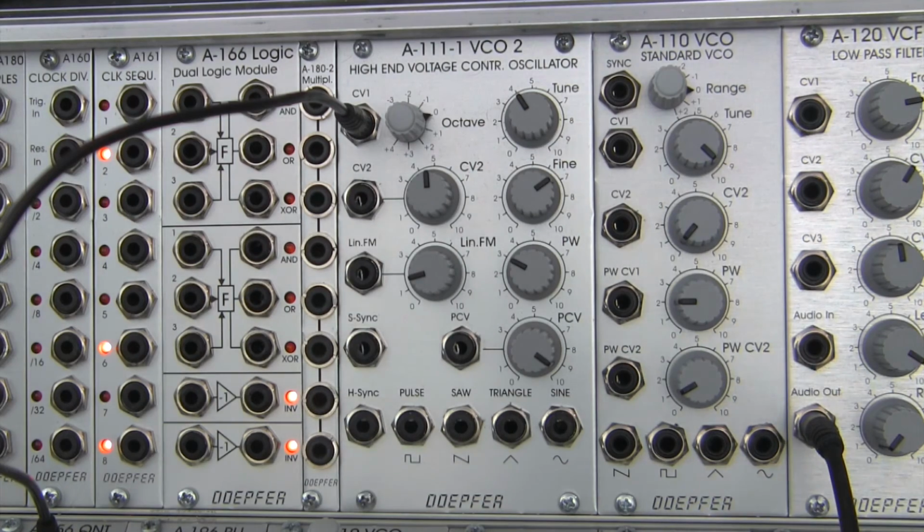If you didn't catch that last video, go ahead and check it out. It'll give you a fairly lengthier demonstration of the exponential audio rate frequency modulation of the A111.